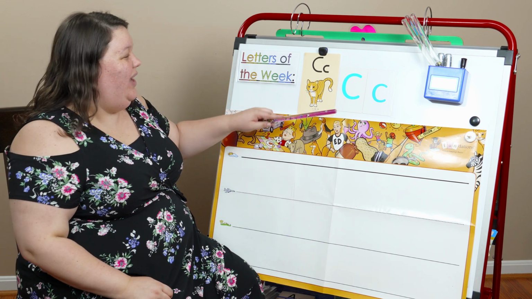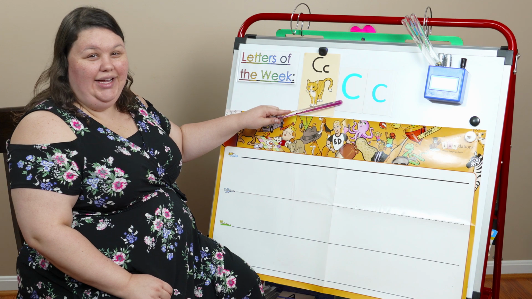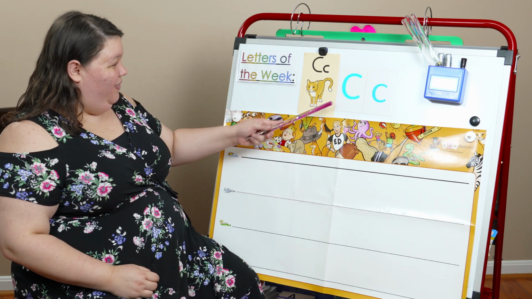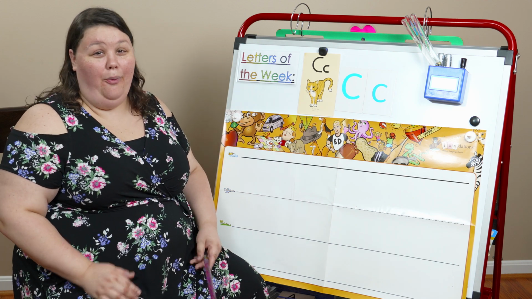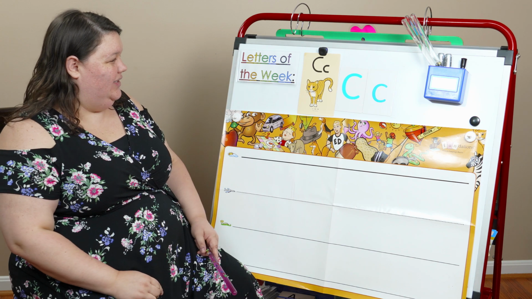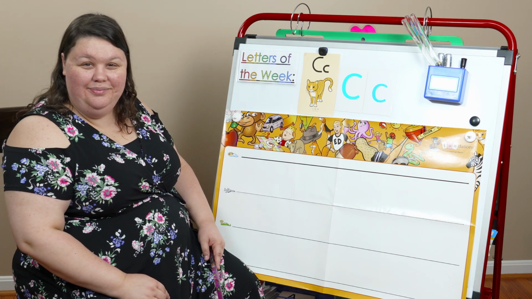Great job. We have an uppercase C and a lowercase c. Great. They're the same shape. One is bigger for the uppercase and one is smaller for the lowercase. Well, that's pretty simple. That's awesome.